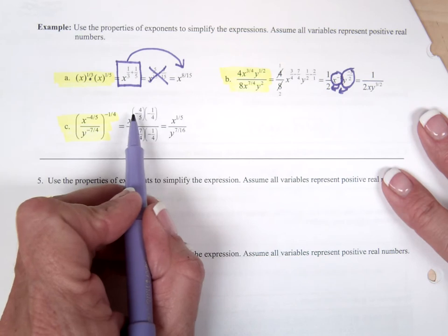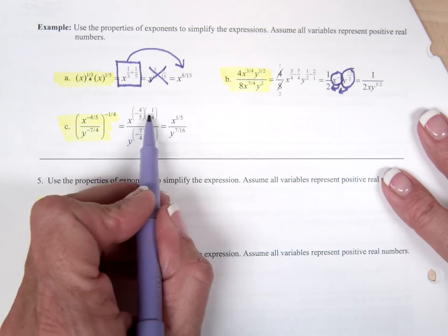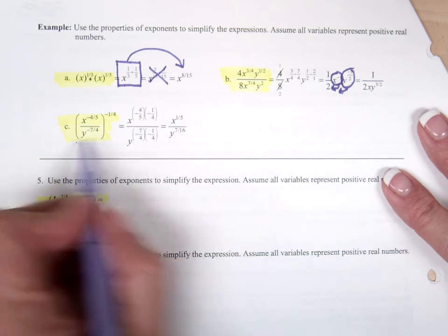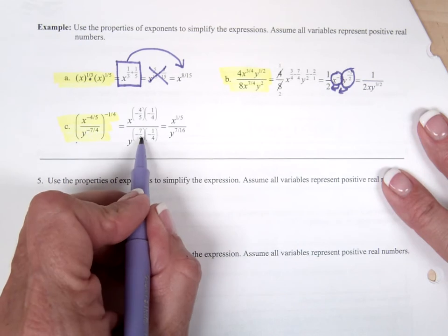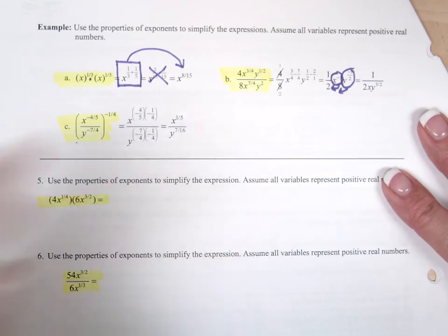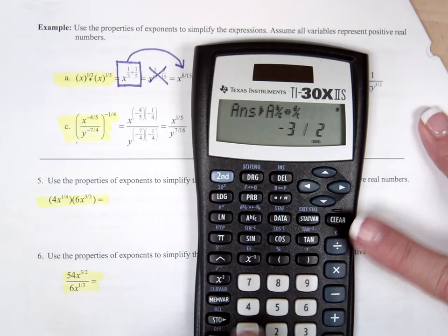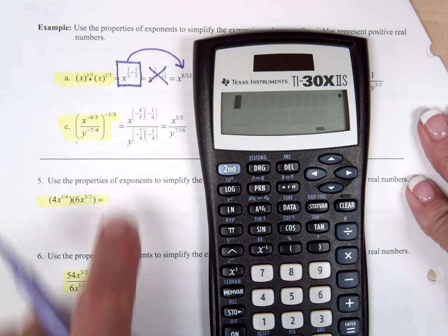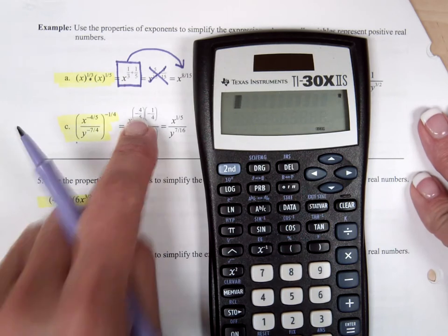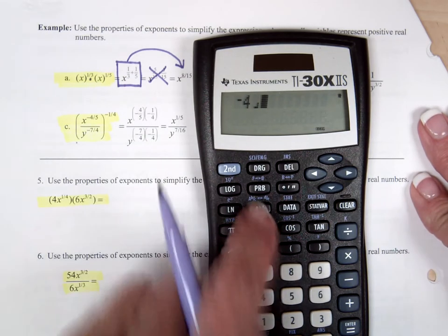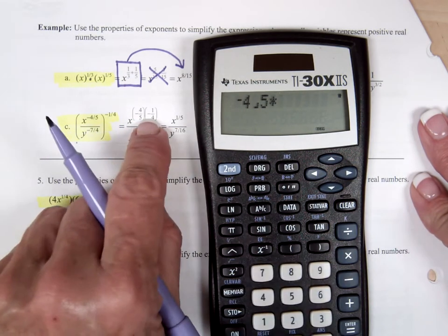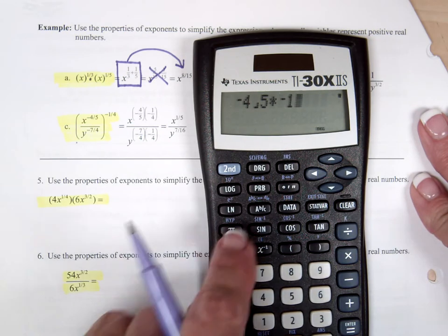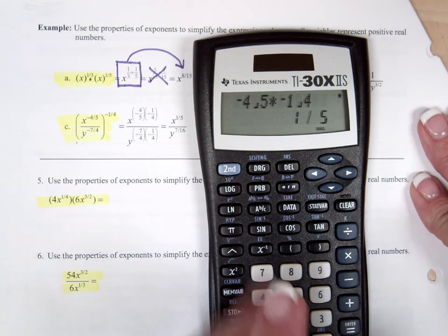So -4/5 times -1/4, y to the -7/4 times -1/4. And then like before, after you get that step written out, then you can just do it on your calculator. So -4/5, so -4 fraction bar 5 times -1 fraction bar 4, and I get 1/5.